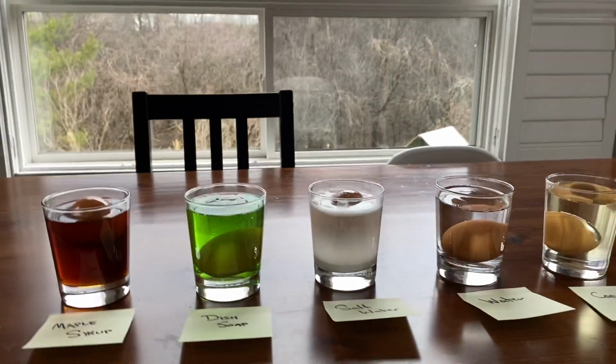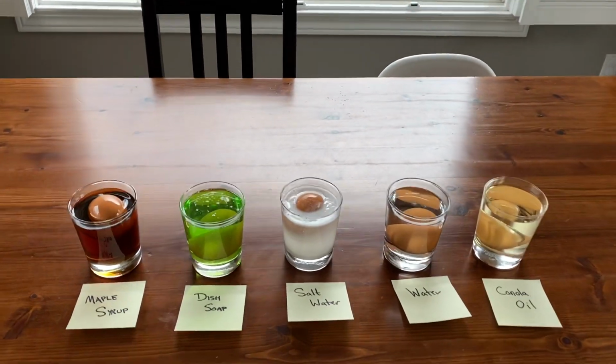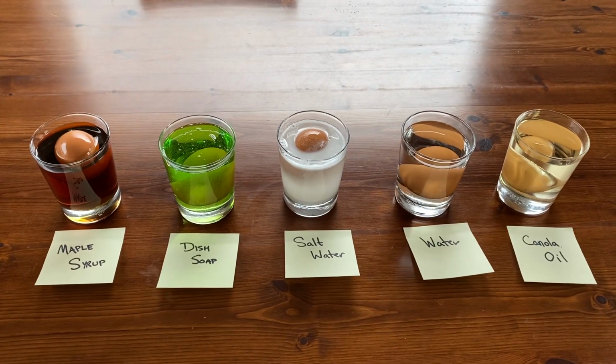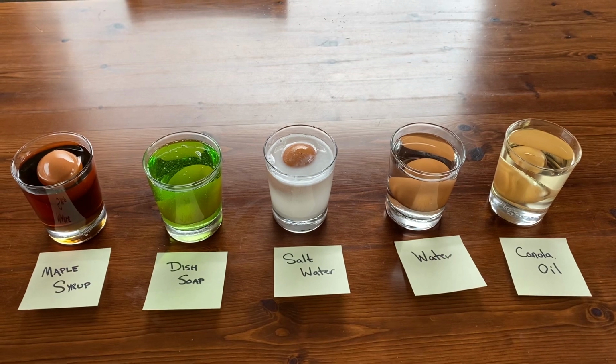Now there's a slight imperfection in this experiment. I could have done it a little bit better in a more controlled way, and I'll ask that in the final question. Hope that helps you understand buoyancy a little bit better.